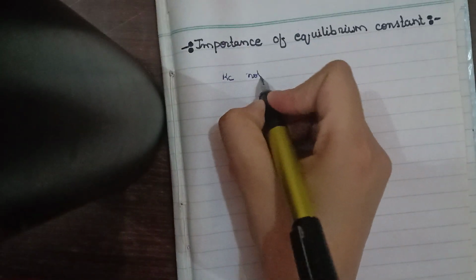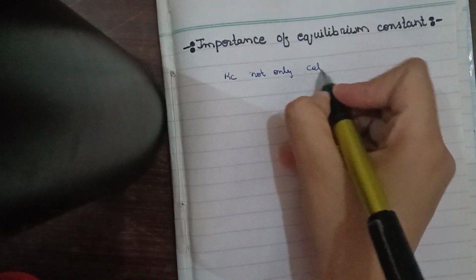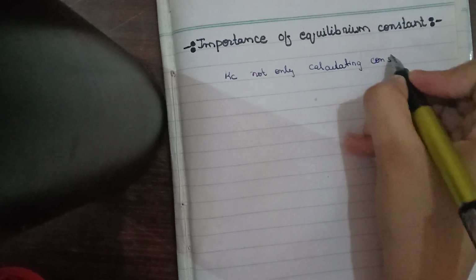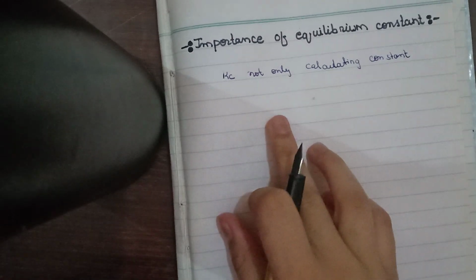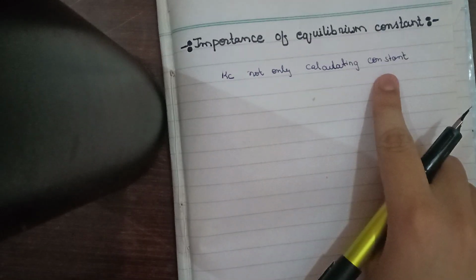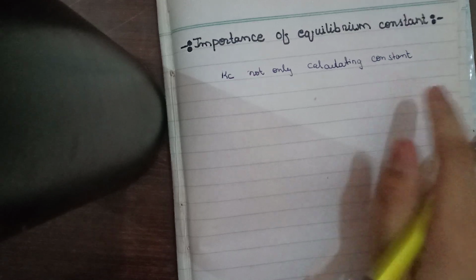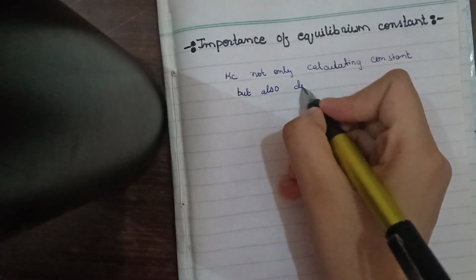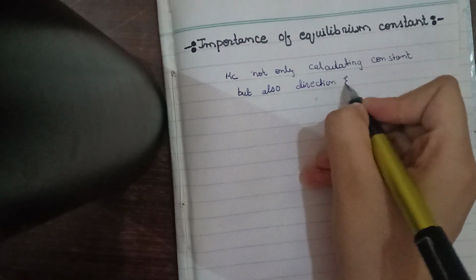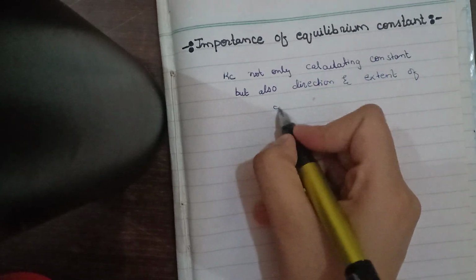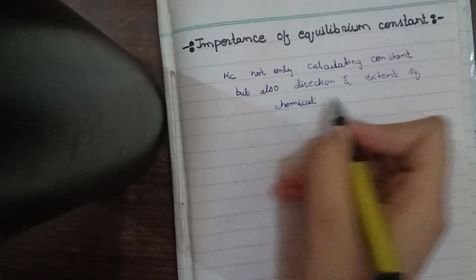Alright, so Kc is not only for calculating the constant, like calculating the ratio of reactant to the product. So Kc is not only for calculating the concentrations, but also the direction and extent of a chemical reaction.